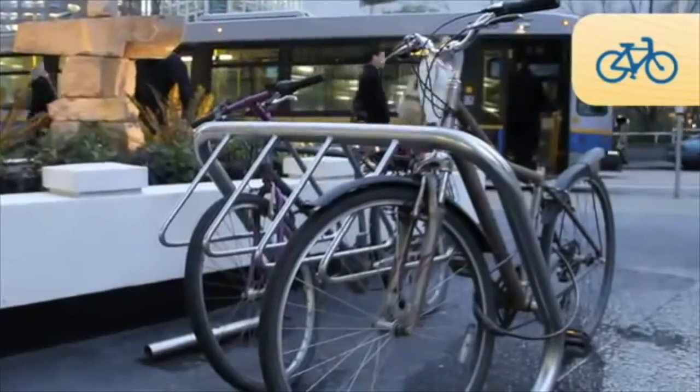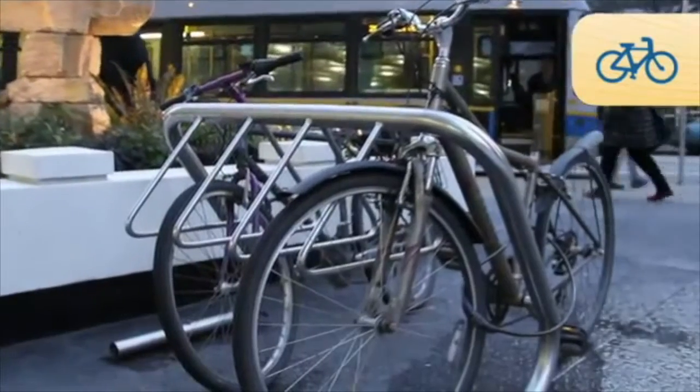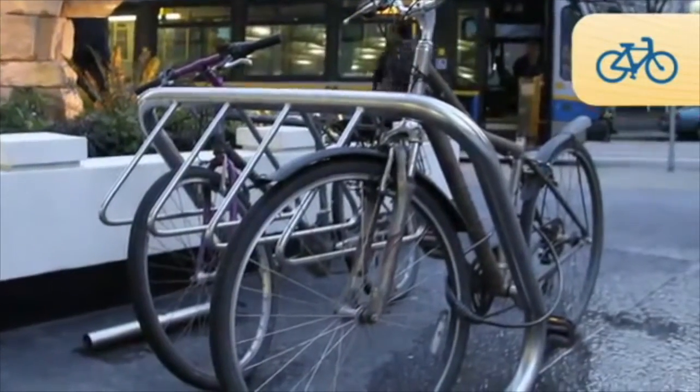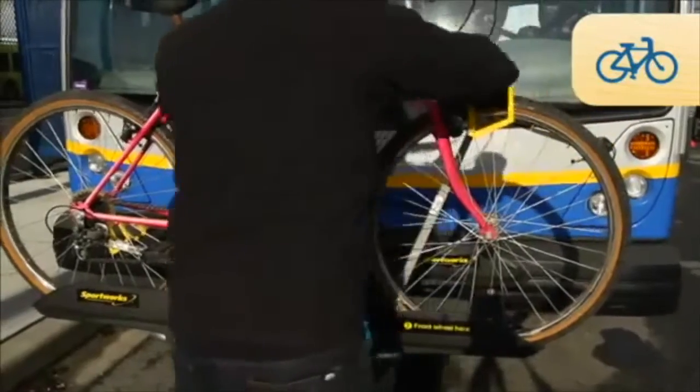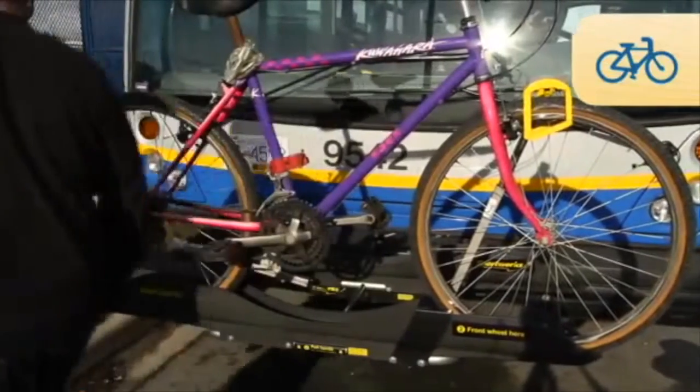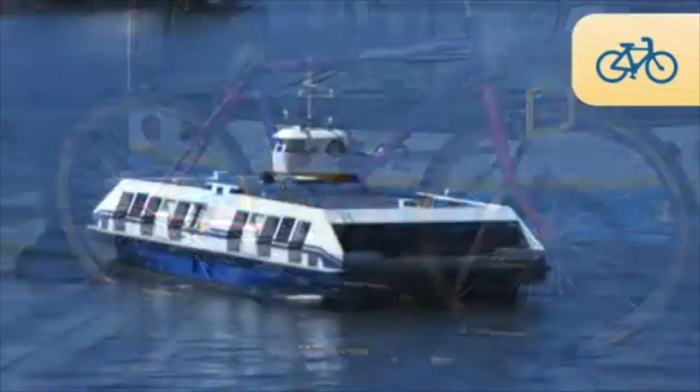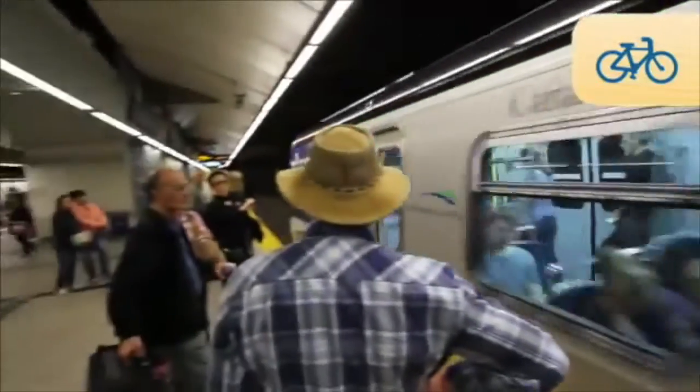In most urban areas, you'll need a good sturdy lock to secure your bike. Some city buses have special racks to hold bicycles. You can also bring your bike on the C-Bus and SkyTrain during certain hours.